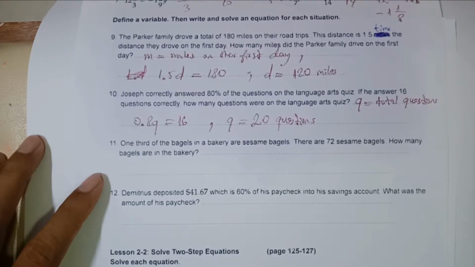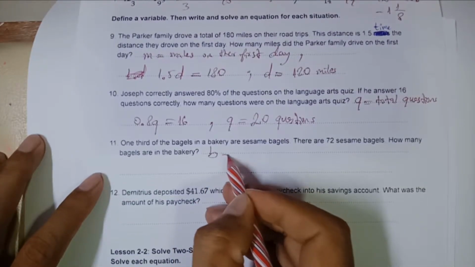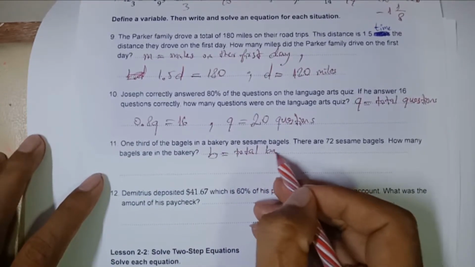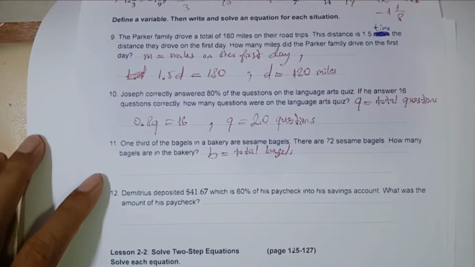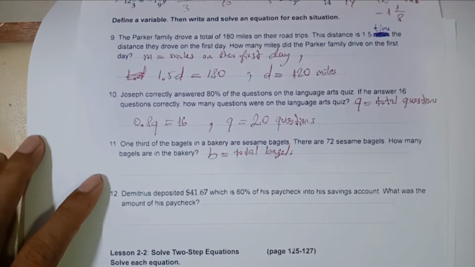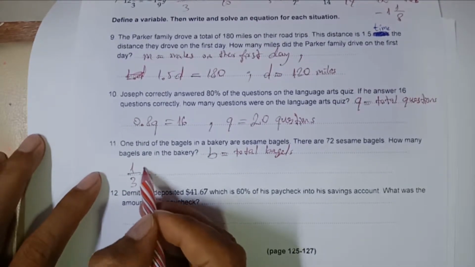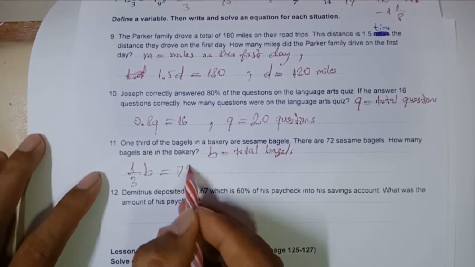Alright, let's represent B as the total bagels. Once you define the variable, let's write the equation. You have 1/3 of the bagels is equal to 72.